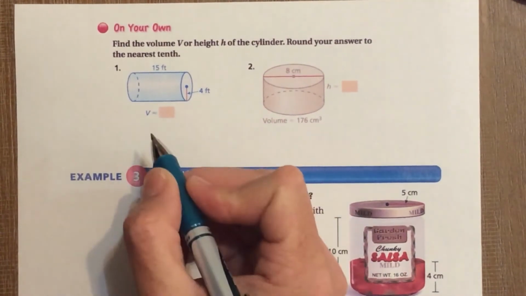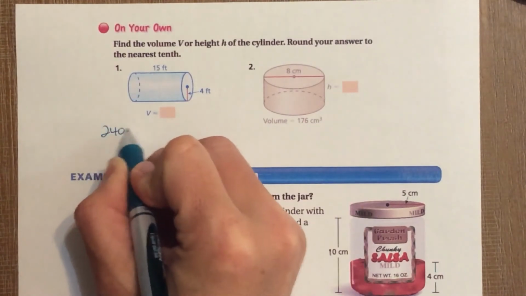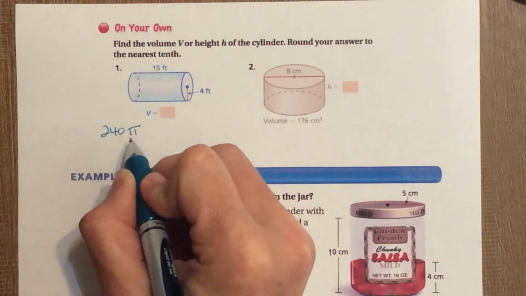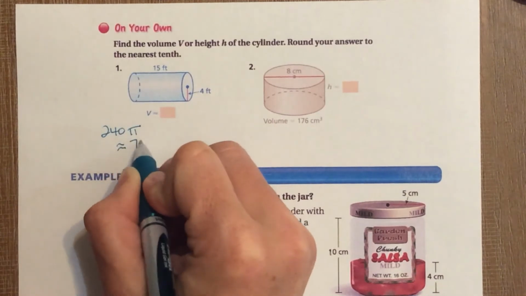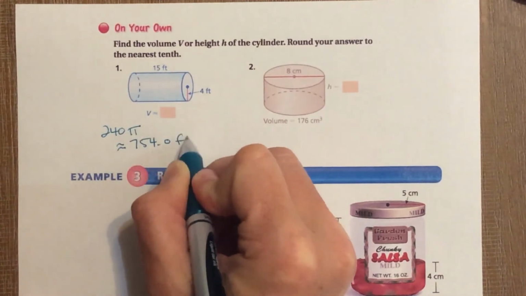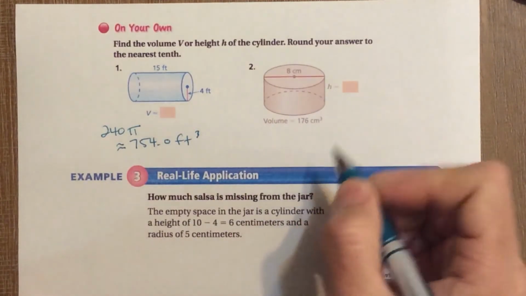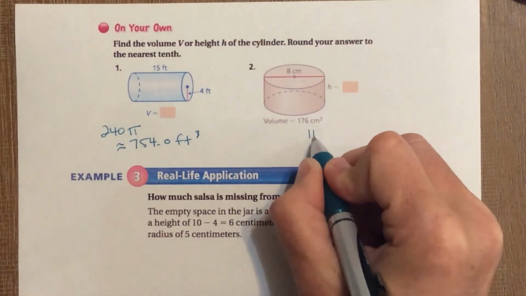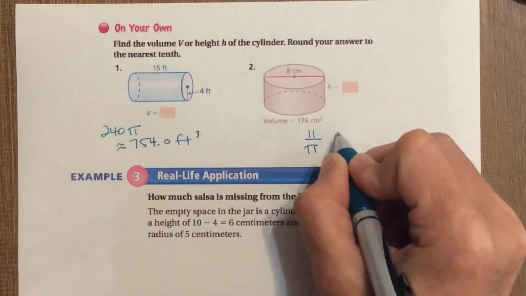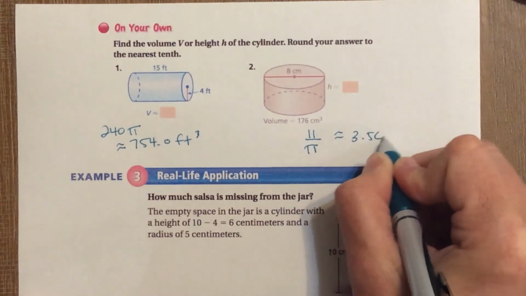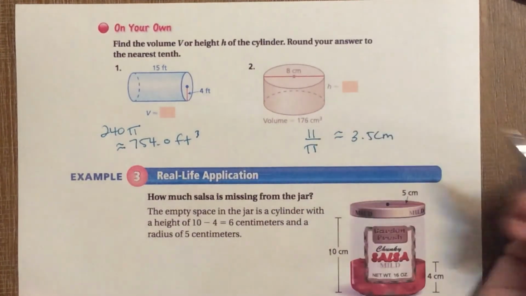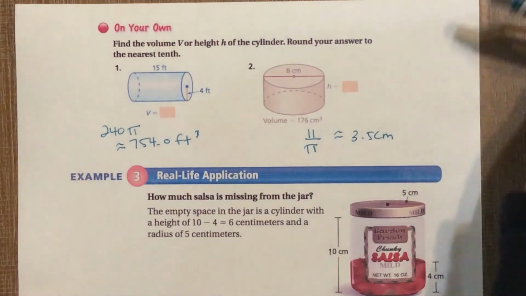Okay, hopefully you paused it. Number 1, you get 240 pi, which is about 754.0 feet cubed. And question 2, when you leave it in terms of pi, you get 11 over pi, which is about 3.5 centimeters for the height. So hopefully you did okay with those 2.